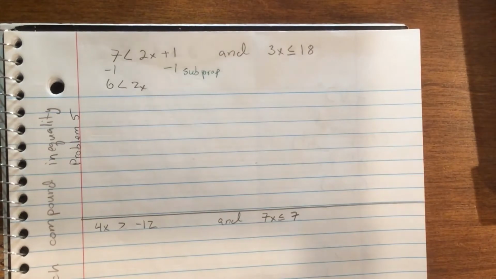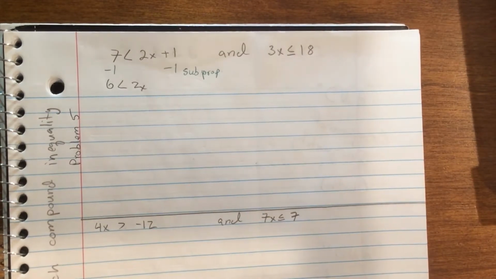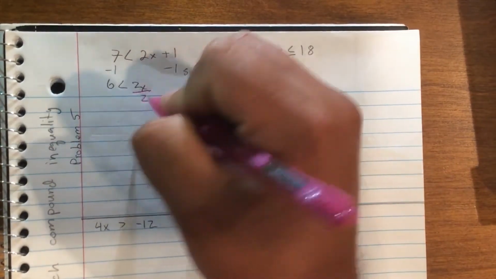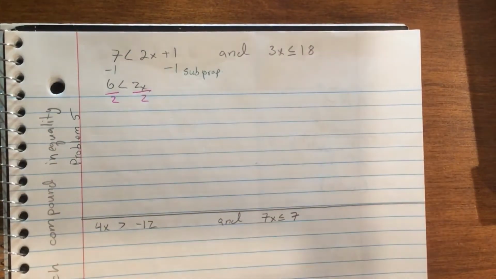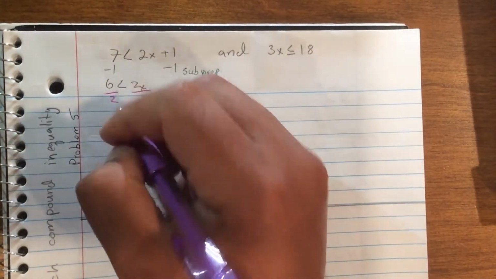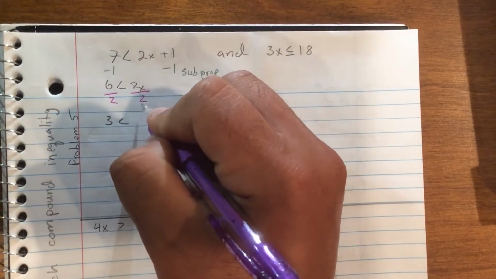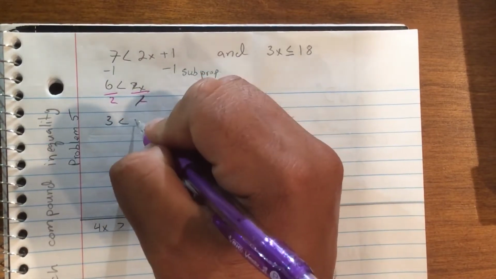And then we have 6 is less than 2x. So we're going to divide both sides by 2. And then we get 6 divided by 2 is 3, less than 2 divided by 2 divides to 1, leaving us just with x.